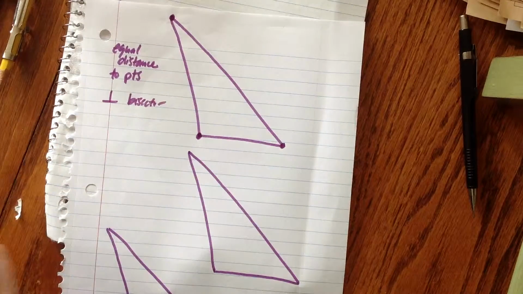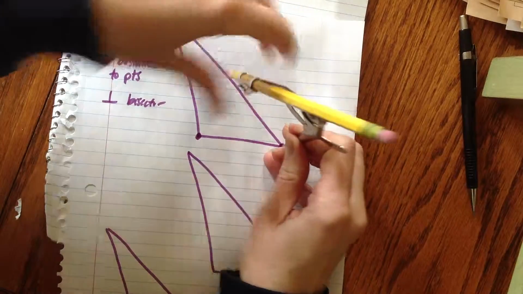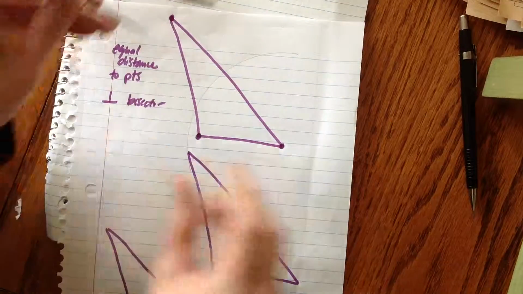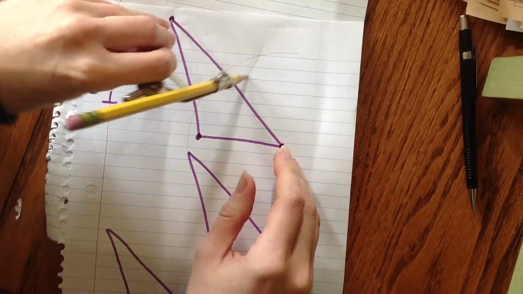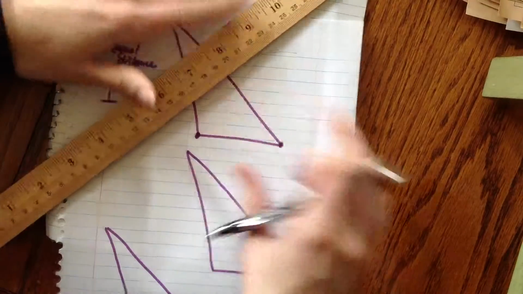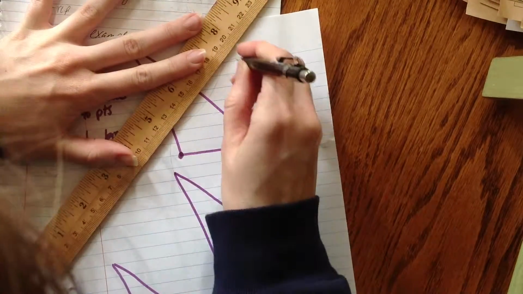And I know that, okay, because if I put in a perpendicular bisector here, so arc on this side, arc on this side, I'm going to draw on this whole line between the 2 of them. Okay.